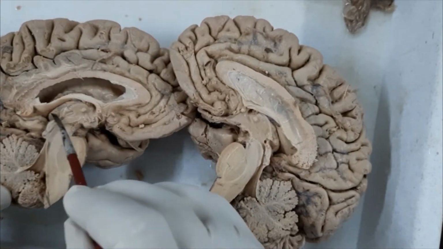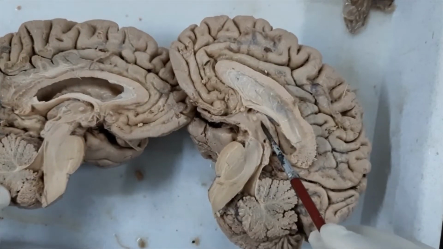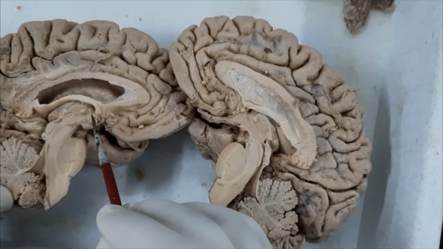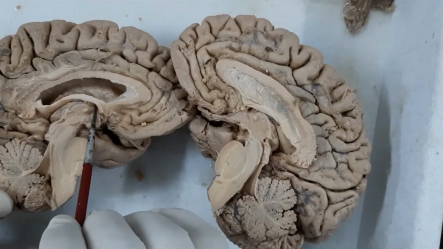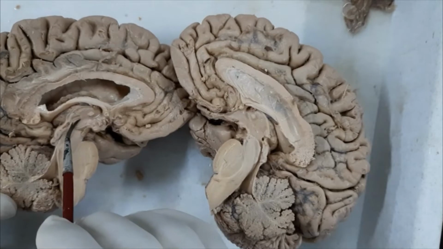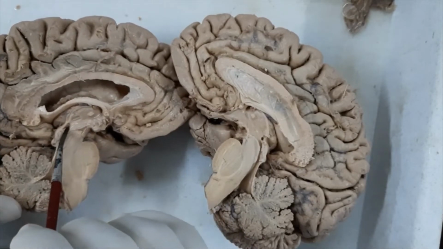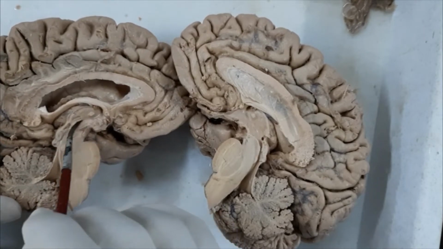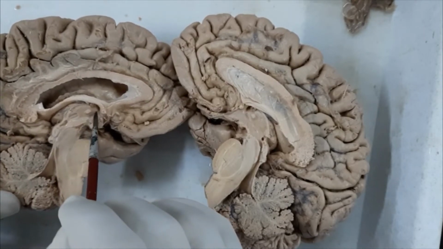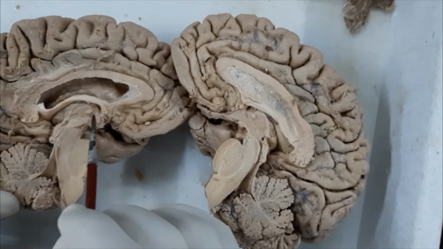So this whole thing is the left thalamus, this is the right thalamus, the interventricular foramina is here, and if you trace it with the tip of the brush, it goes here as a sulcus-like structure at the inferior border of the thalamus.